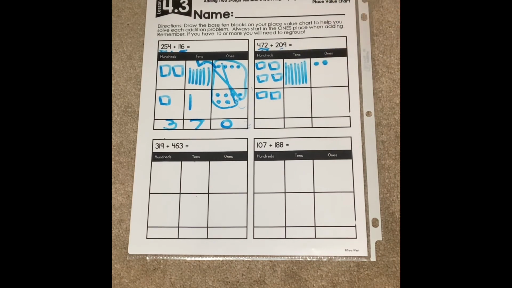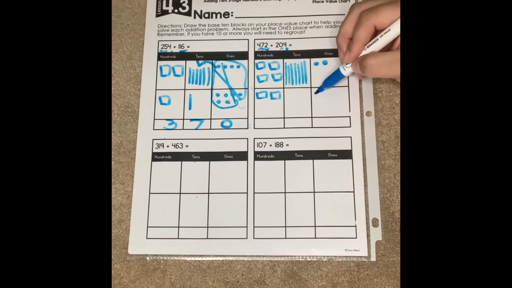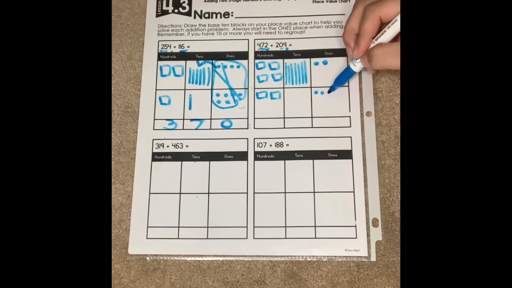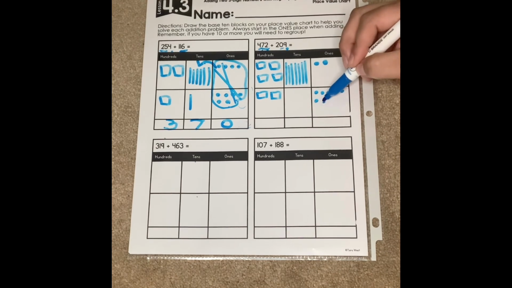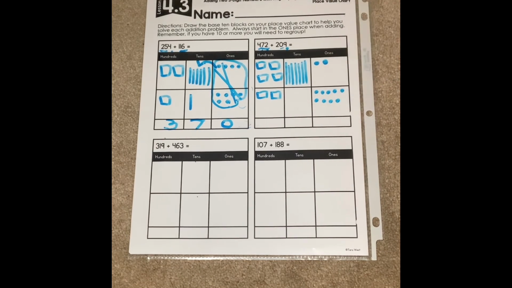So we're going to leave that empty. And how many ones are in the number 209? 9. Great job. So 1, 2, 3, 4, 5, 6, 7, 8, 9. So we drew 9 ones.